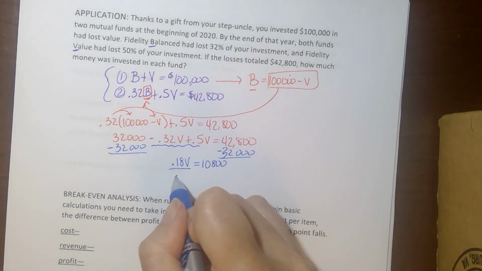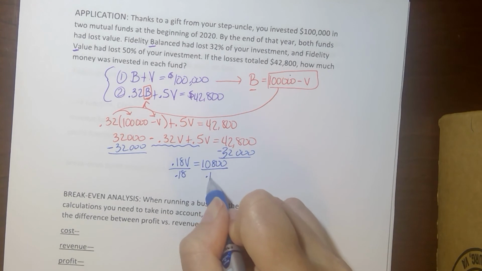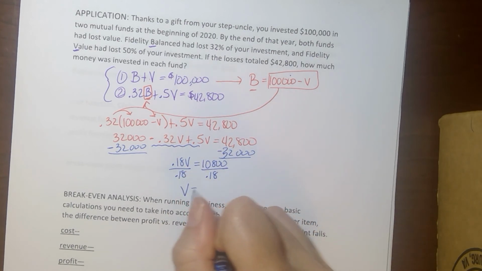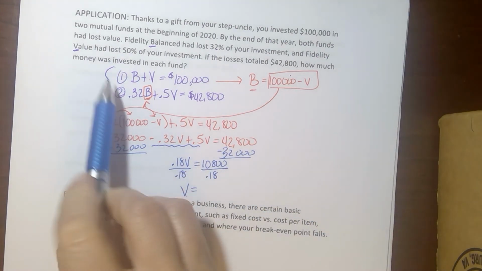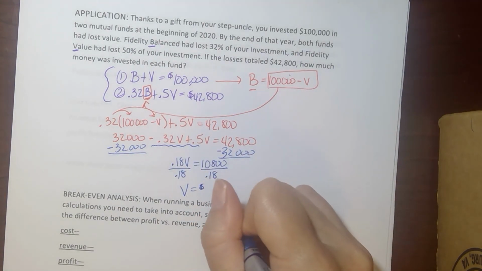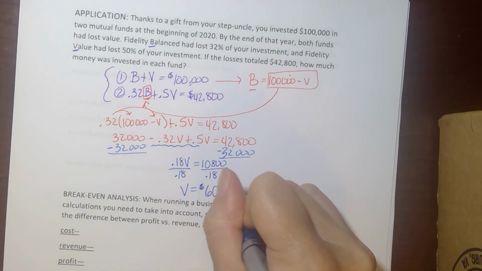And then I divide by that coefficient. This is calculator math. Make sure you plug it in. You get out a nice number. You get out that V, the amount invested in the Fidelity Value account, comes out to be $60,000.